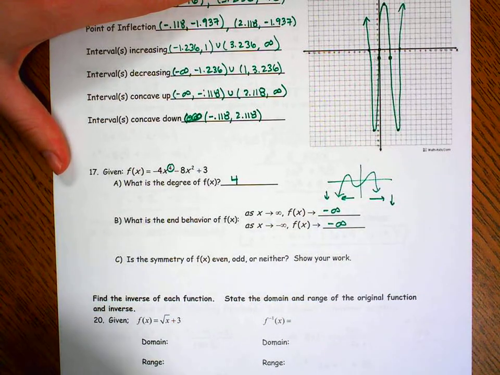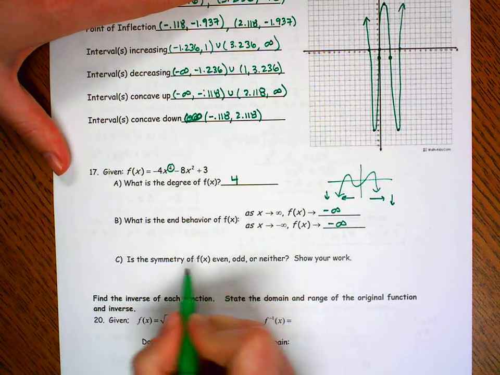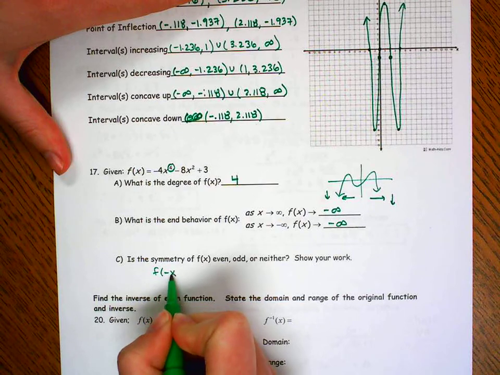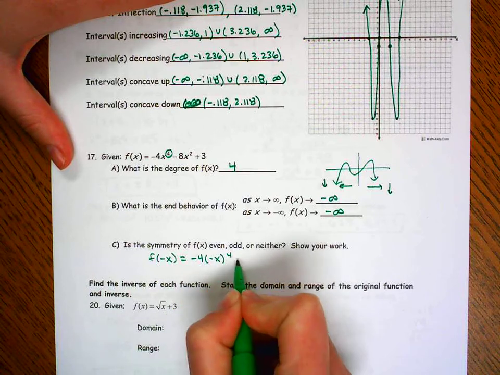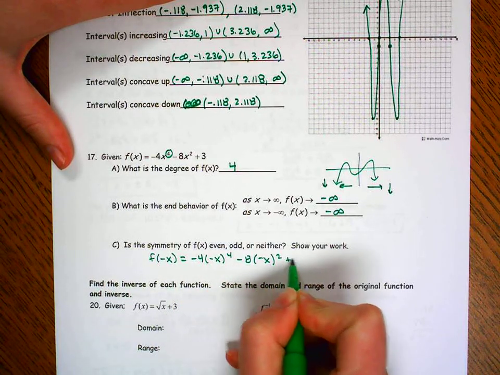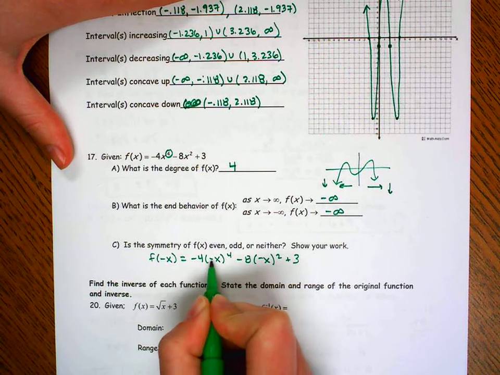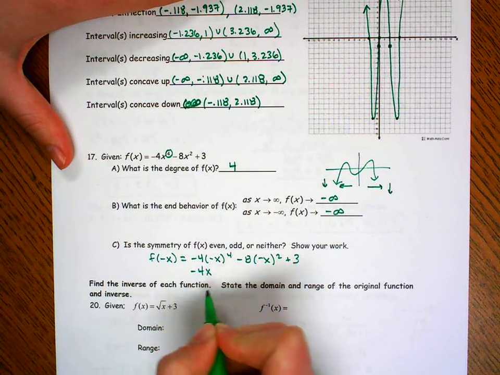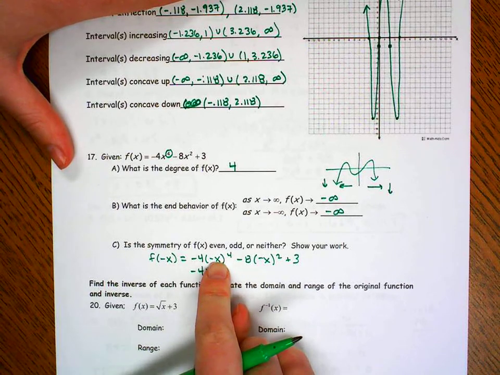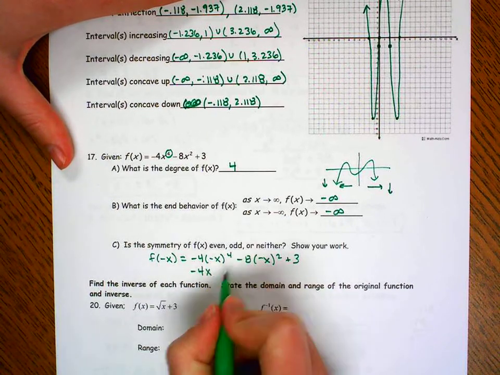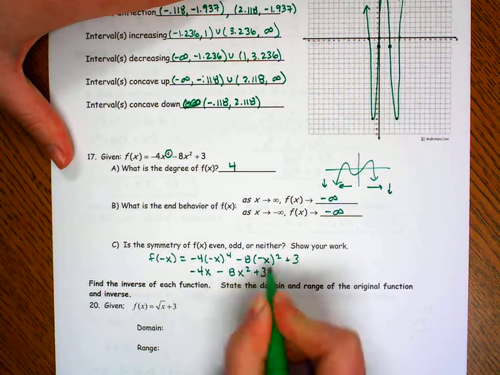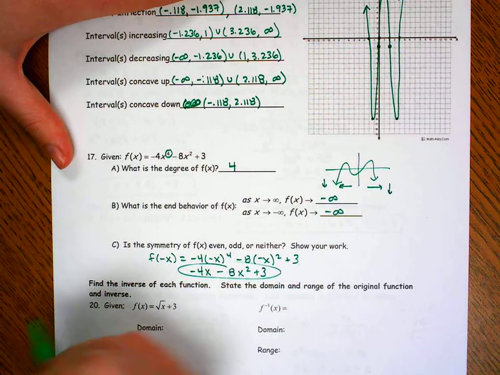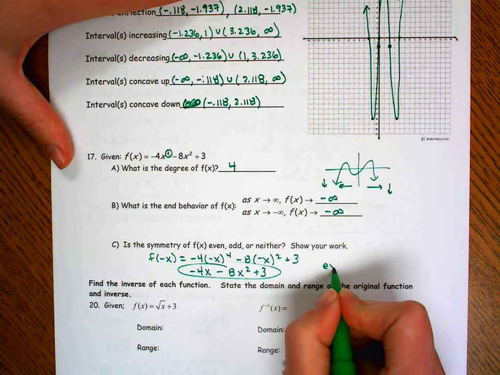Okay. It says, is the symmetry of my function even, odd, or neither? Show my work. Well, I need to plug in values. So the easiest way to do this is to say, let's plug in negative x into my function. So I'm going to have negative 4 times negative x to the 4th minus 8 times negative x squared plus 3. If I take a negative x to the 4th, that negative is kind of just going to disappear, because anytime you have a negative times a negative times a negative times a negative, they're going to all undo each other. Same thing here. A negative x squared will just be a positive x squared plus 3. Well, since this thing matches my original function perfectly, I'm going to have even symmetry.